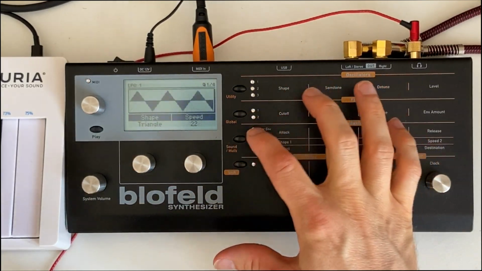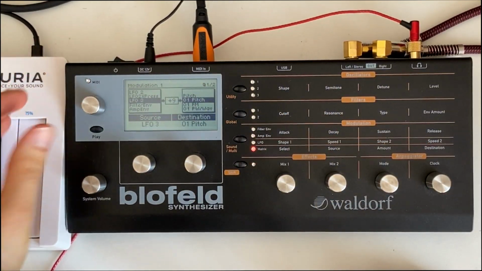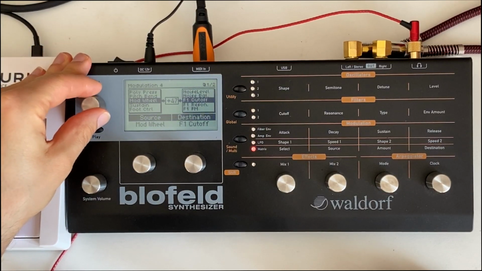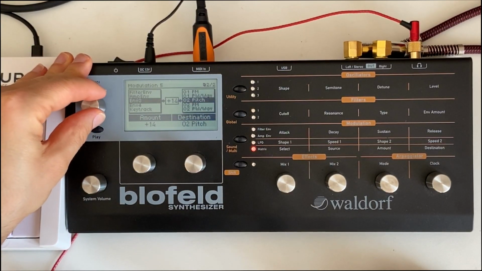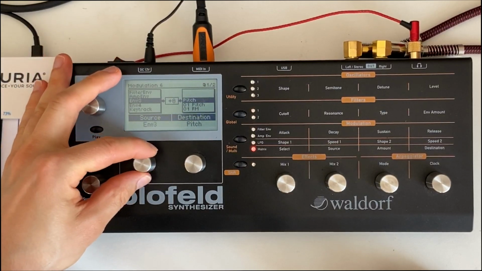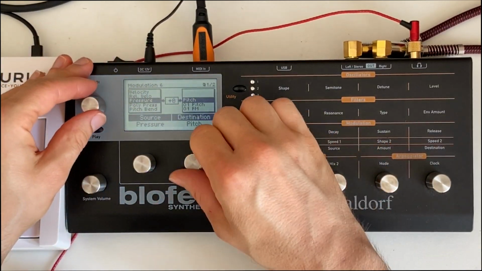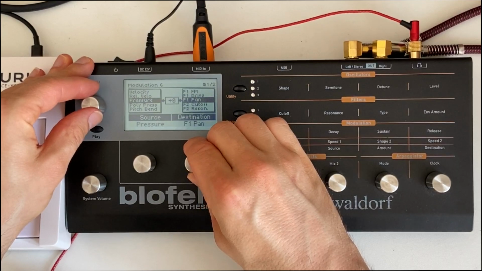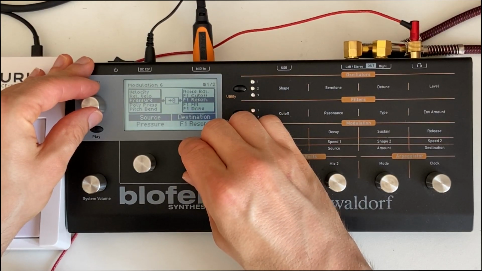In the mod matrix, we could put some aftertouch, which is pressure, onto the filter cutoff if we wanted to. Let's put that onto filter 1 cutoff.